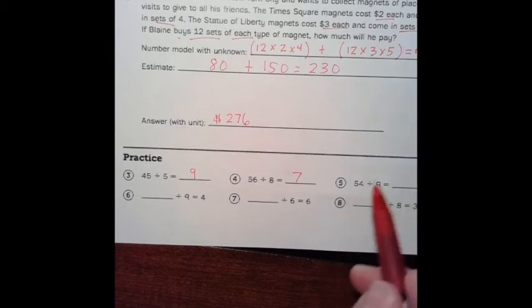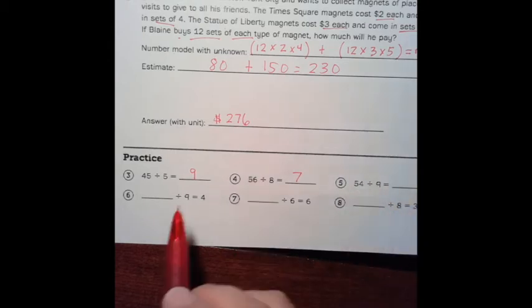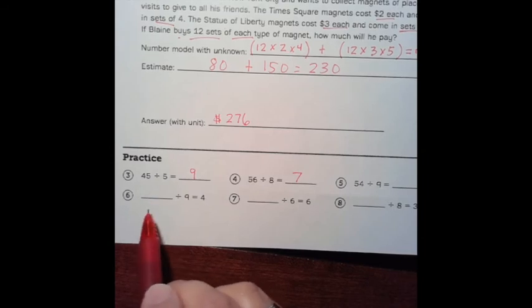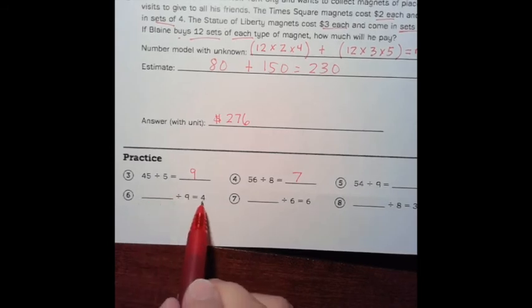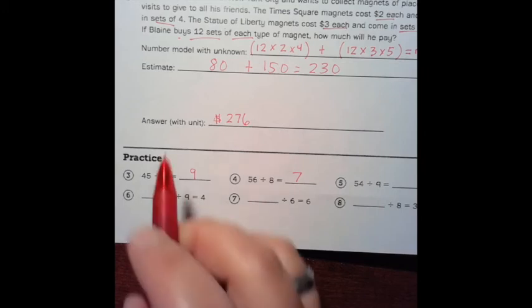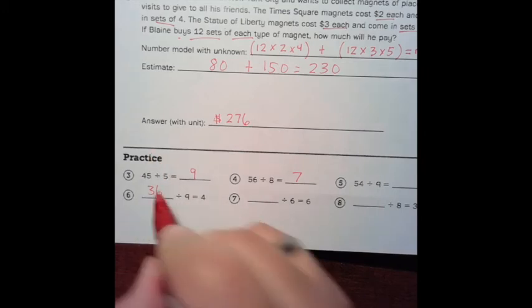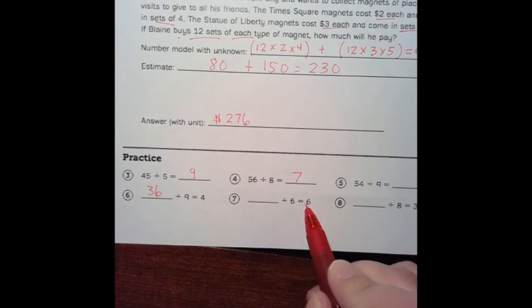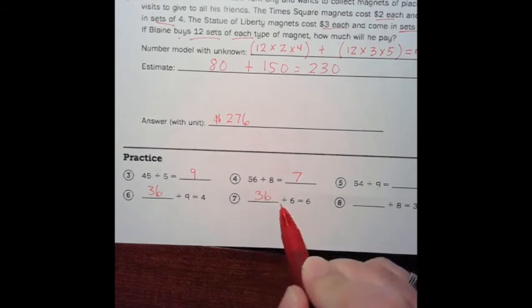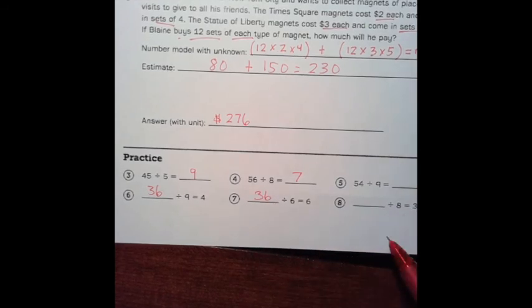I'll let you do number 5 on your own. See how you do with that. Now we're missing our bigger number here. So when we're missing our bigger number, we've got to go and multiply the two smaller numbers. So we're going to go 9 times 4 is 36. Same here, 6 times 6 is 36, and 36 divided by 6 is 6. So go ahead and do number 8 on your own and see how you do with that.